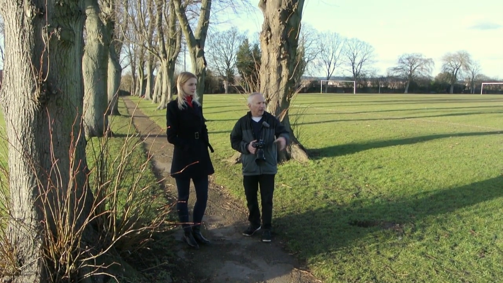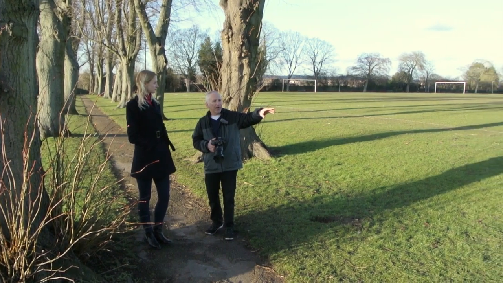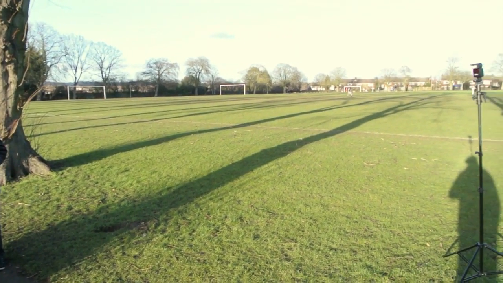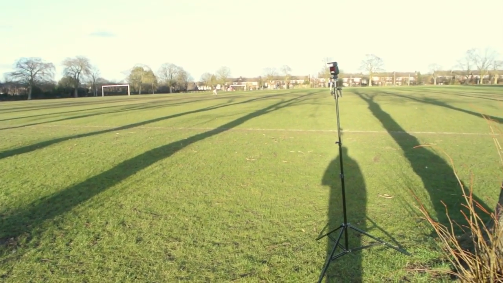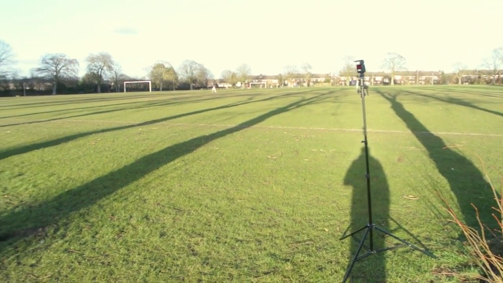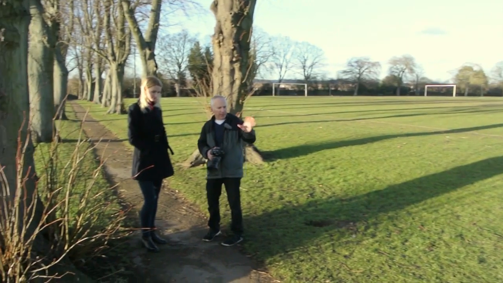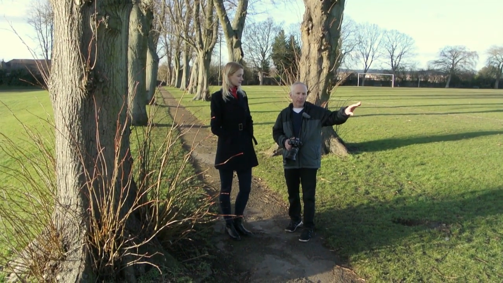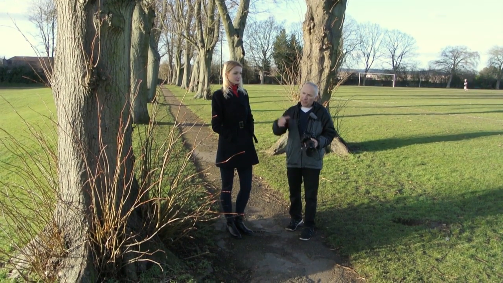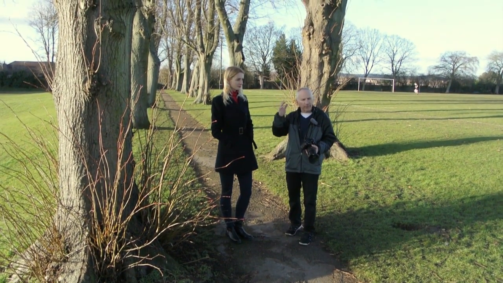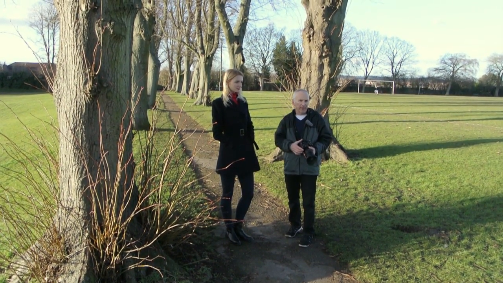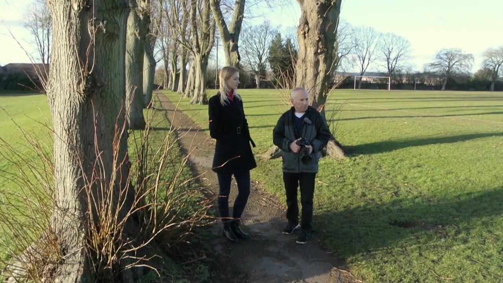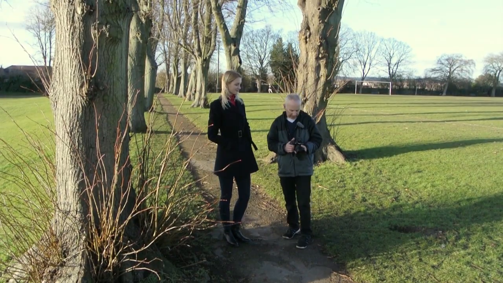So let's give this a try. I'm going to hide the flash behind a tree. It's a bare flash, so it's going to be quite a hard light. And I think Gracie is going to walk towards me as I shoot. And just as she gets to a certain point, I'm going to take the shot and she's going to be looking at the flash. We should get a nice bit of sun on her hair as well to act as a little bit of an accent light or possibly a rim light. So let's give this a try, see how it goes.